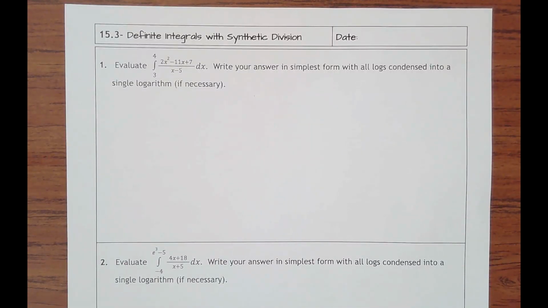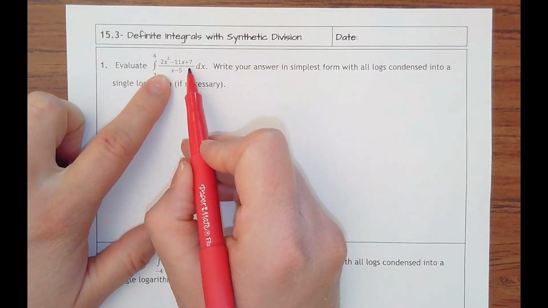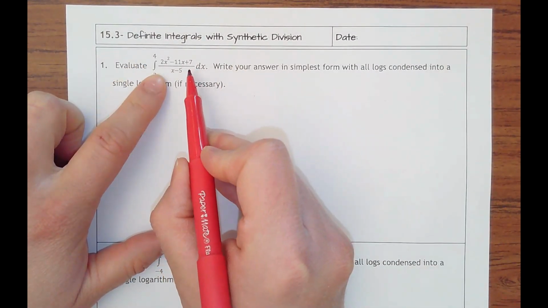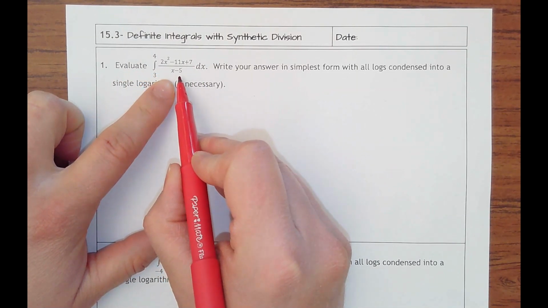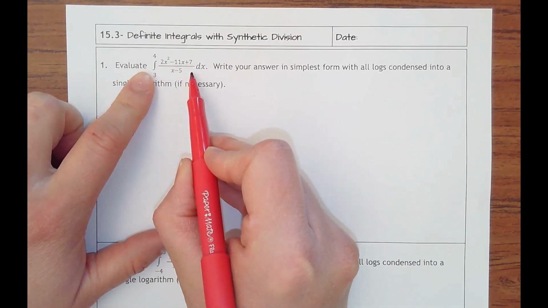Lesson 15.3 is definite integrals with synthetic division. I'm hoping you remember synthetic division from Algebra 2, from pre-calc. It's a quick way to divide polynomials, something that can't be factored and can't divide nicely because it has a binomial in the denominator. So this right now would not be fun to integrate.